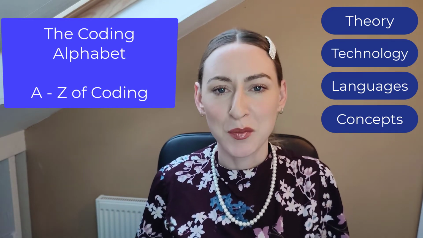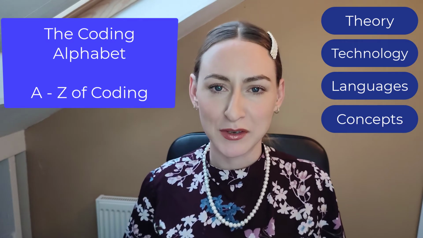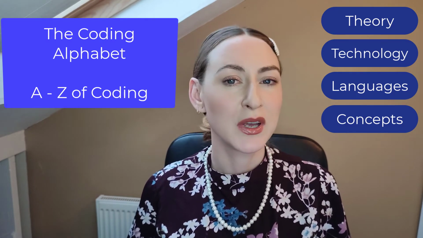So I'm going to come up with a word for each letter of the alphabet and give you an example to do with coding for each letter. So let's get started. Today we're going to start with the letters A, B and C. The first letter, A, is analytical.